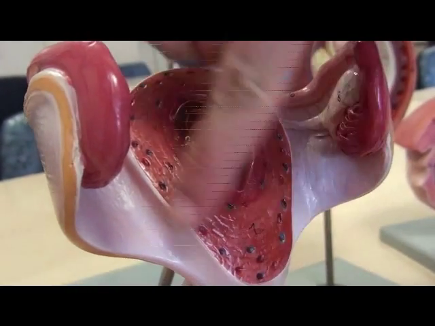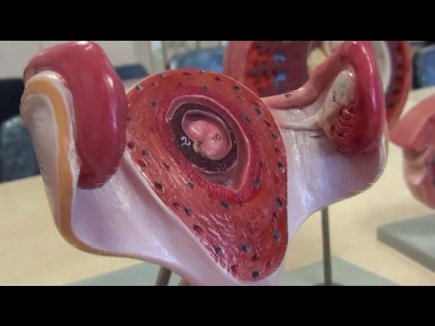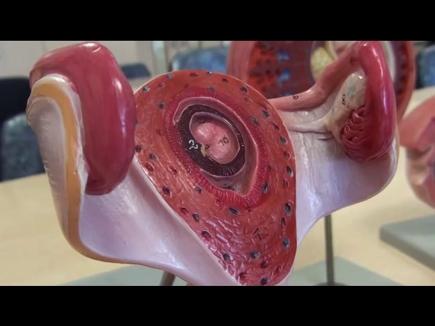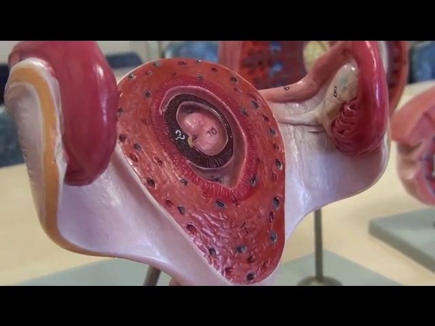Around the outside is the uterus that you can see filled with lots of vessels, which supply the placenta with nutrition, which then diffuses across to the baby.